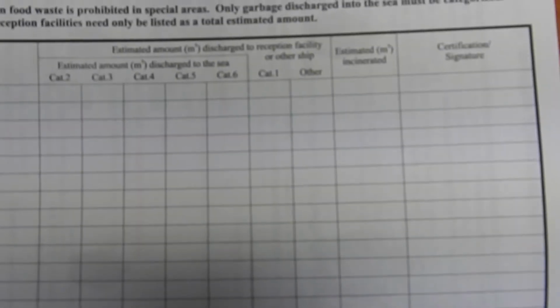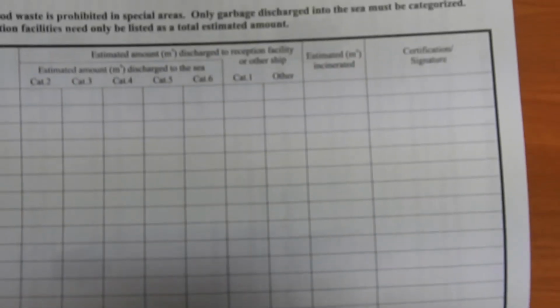So what are the entries to be made? The first column is the date and time that you are making the discharge, or getting rid of the garbage. Then the position of the ship at that point of time. If you are at sea, then the latitude and longitude. If you are in port, then of course the name of the port, and if you want you can put in the lat and long of the port as well. Then the estimated amount discharged to reception facilities or other ships, or you may also put the amount discharged at sea. Then you can see the categories, category 1, 2, 3, 4, 5, 6 and other, everything is written here. So you have to fill it in accordingly.